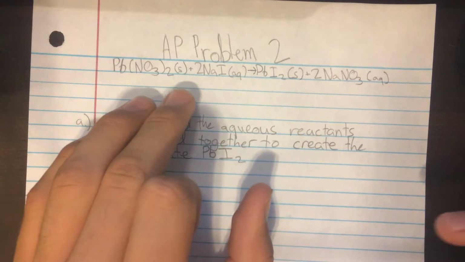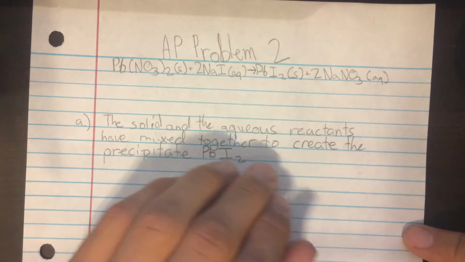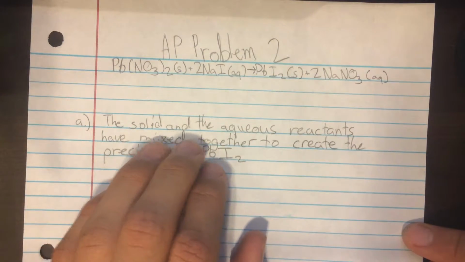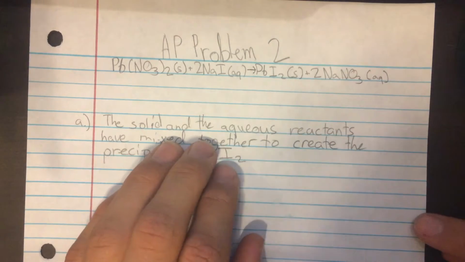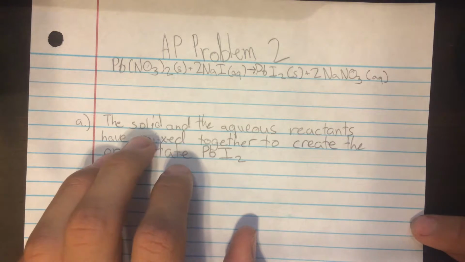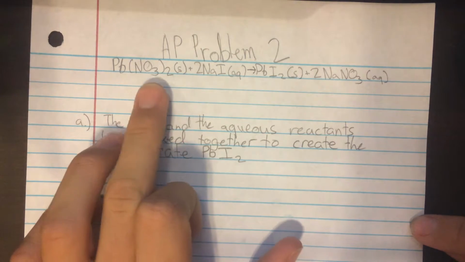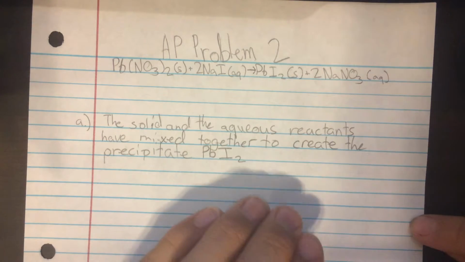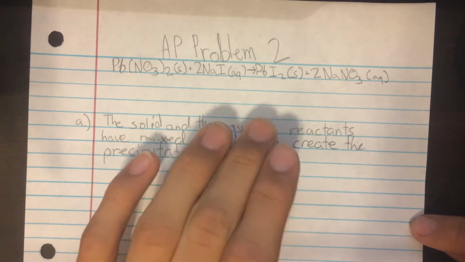Here's the balanced chemical equation for AP Problem 2, and Part A asks us how we know, and evidence as to how we know if there's a precipitate or not. And we know because the solid right here and aqueous right here reactants have mixed together to create the precipitate PbI2.